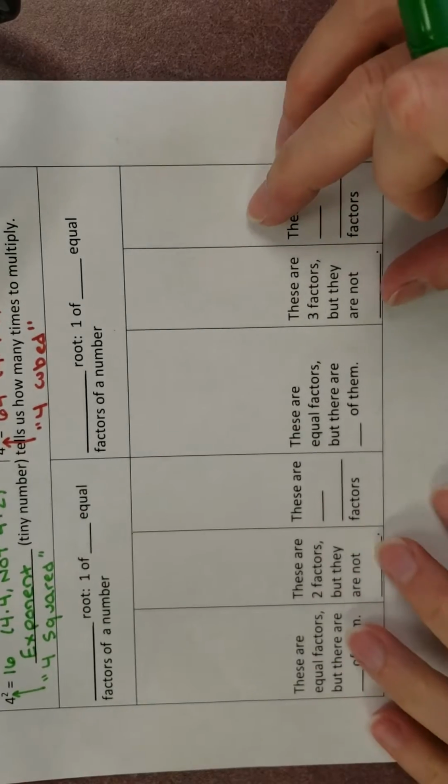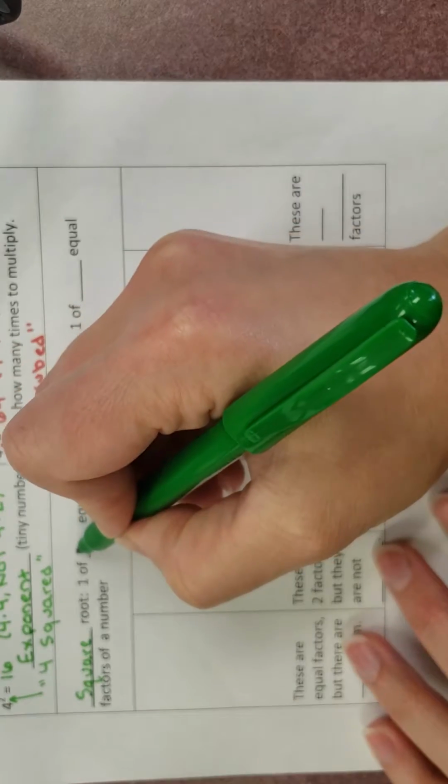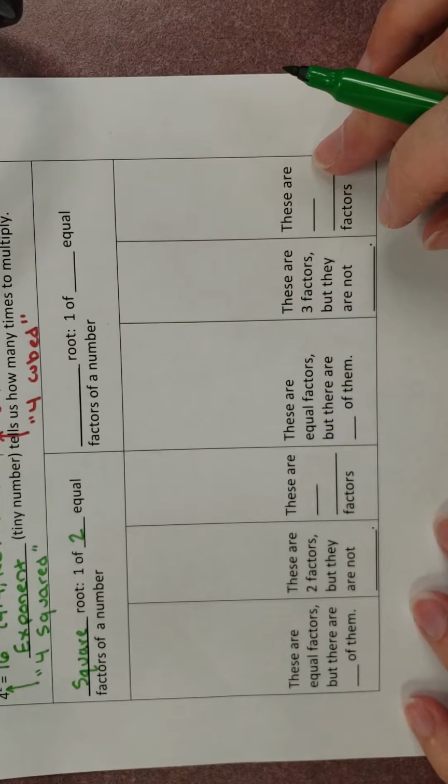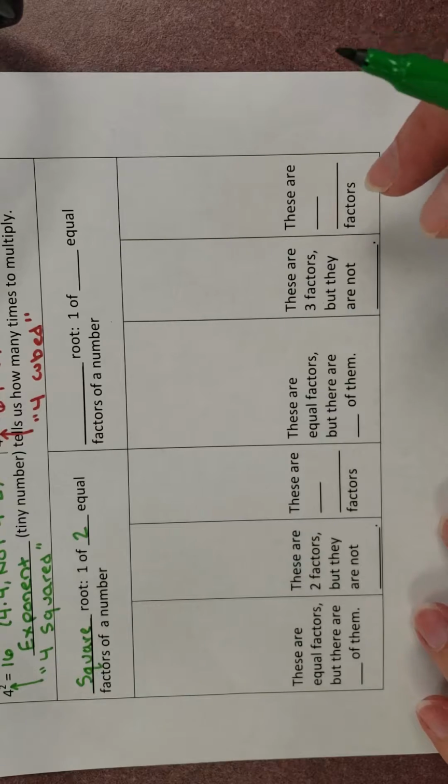Okay, so in sum, we can boil it all down to this. A square root is one of two equal factors. Now this can be misconstrued by students. Sometimes they focus on the equal part and sometimes they focus on the two part, but a square root must be both two factors, and those factors also must be equal.